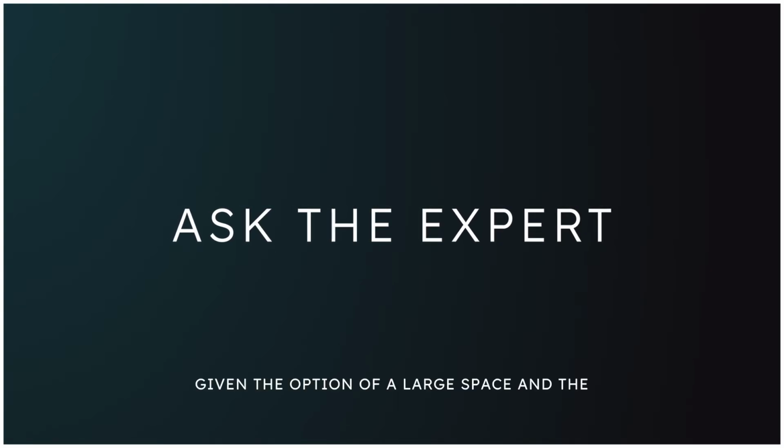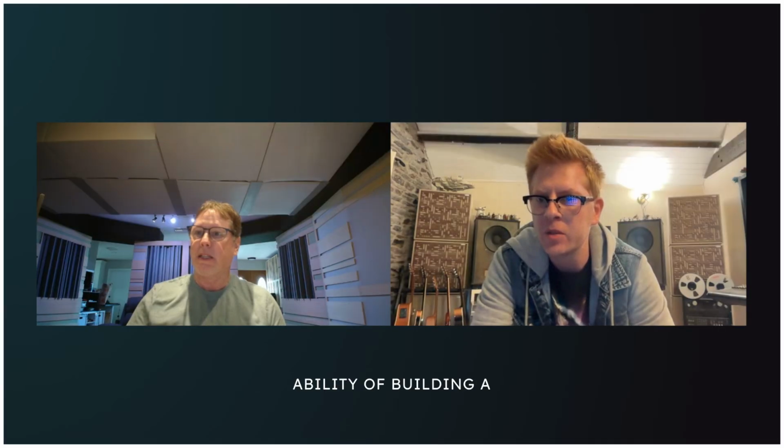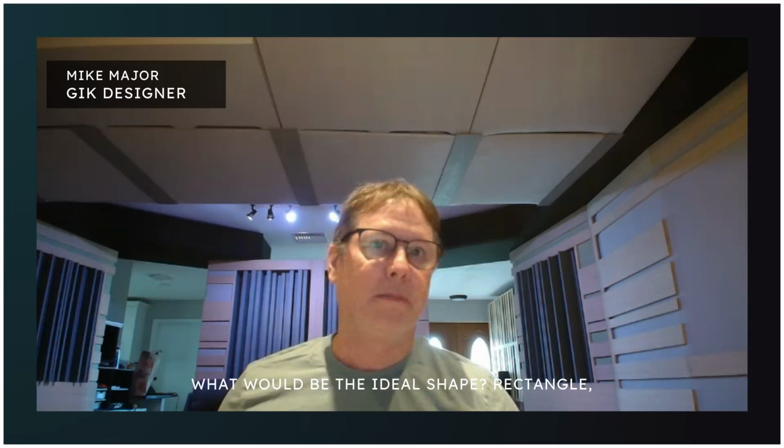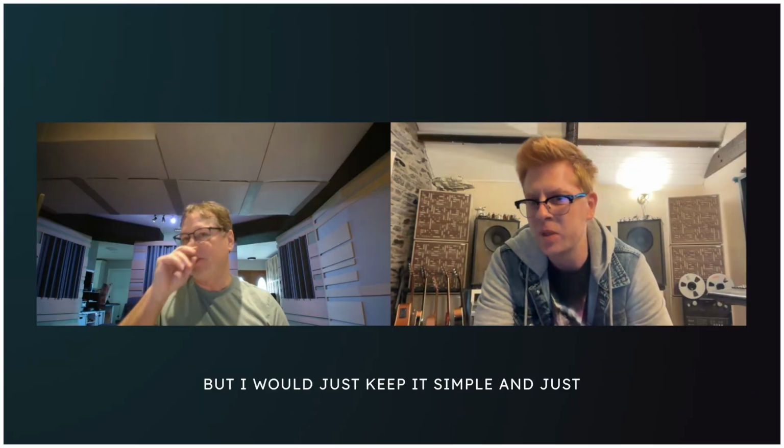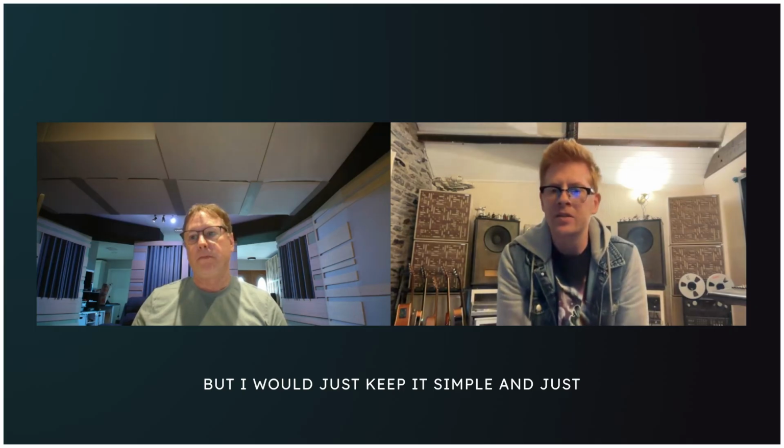Given the option of a large space and the ability of building a sealed room within a room, what would be the ideal shape? Rectangle, coffin, etc. I don't know if there is an ideal shape, but I would just keep it simple and just build a large rectangular room with a good ratio.